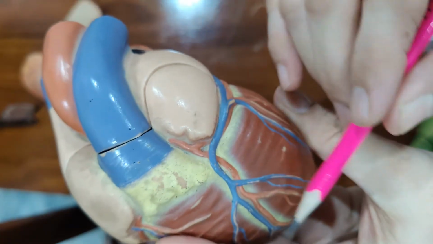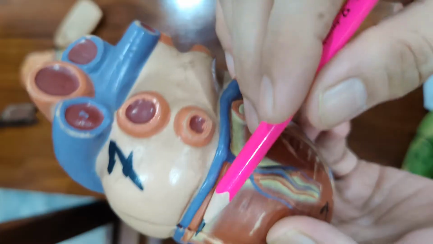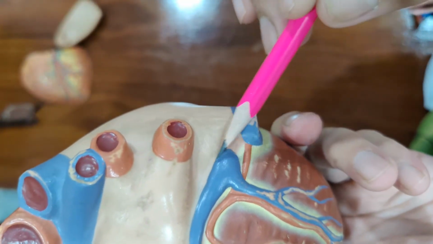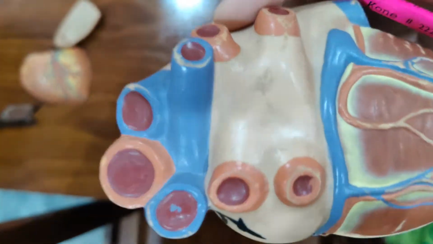So you can say this is a large cardiac vein which is running in the atrioventricular sulcus and empties into the coronary sinus. So this is the coronary sinus. Now we move on to the next model of the heart.